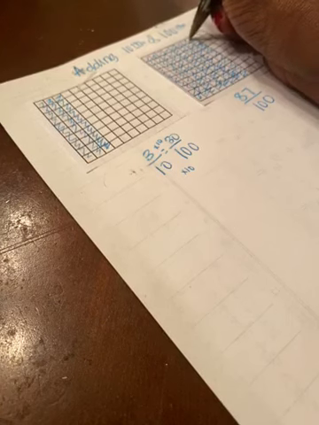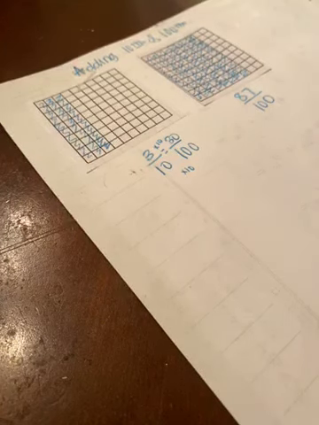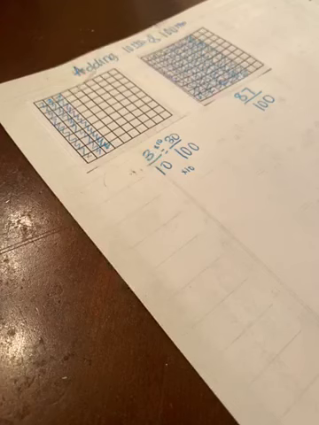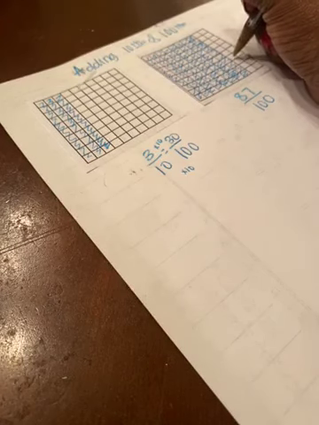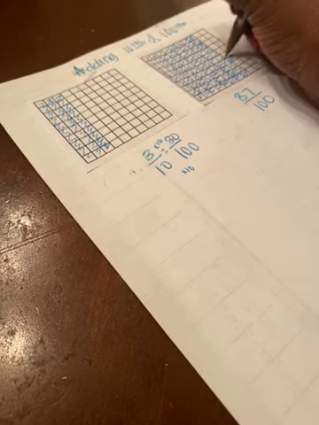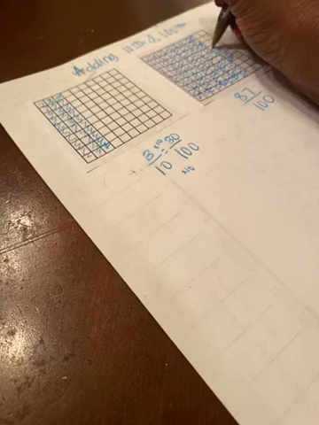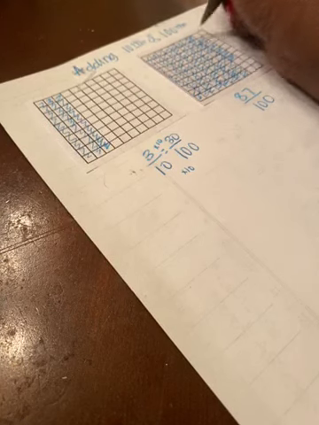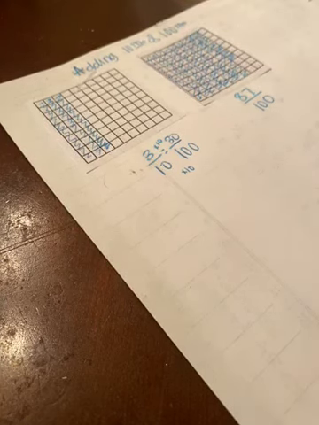I don't want to shade in that next row because it's not a complete 10. So I'm just going to shade in 7: 1, 2, 3, 4, 5, 6, and 7. So I have 87 shaded in there.